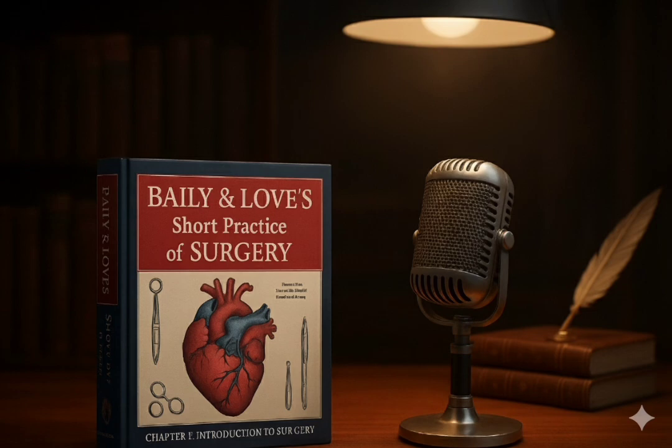Wild. It really is. But the leap to what we think of as modern MAS needed a crucial piece of tech, right? Video, absolutely. The real breakthrough didn't happen until 1987, when Philippe Mouret performed the first video laparoscopic cholecystectomy. That integration of the camera and the monitor is what really launched the widespread adoption we saw explode in the 1990s.